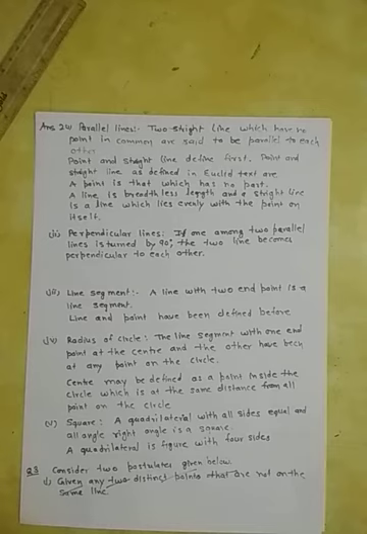A line is breadthless length, and a straight line is a line which lies evenly with the points on itself.